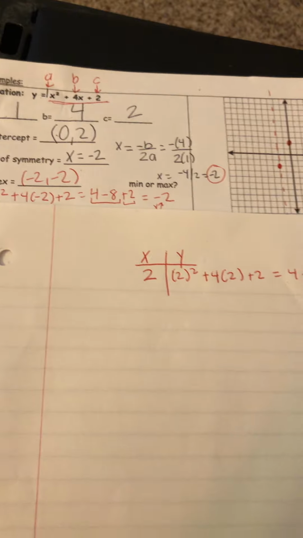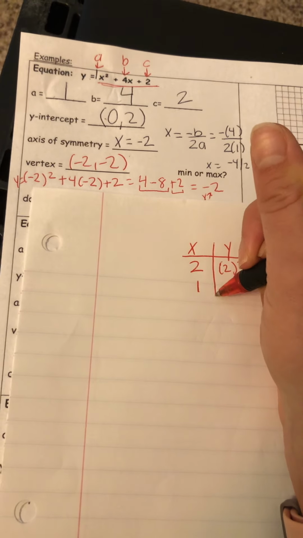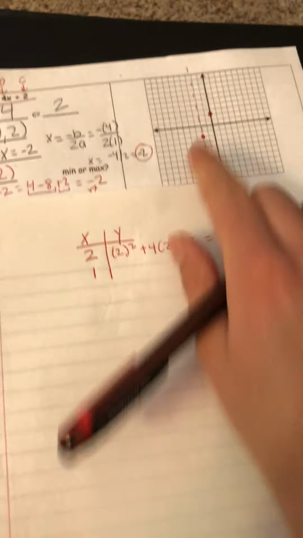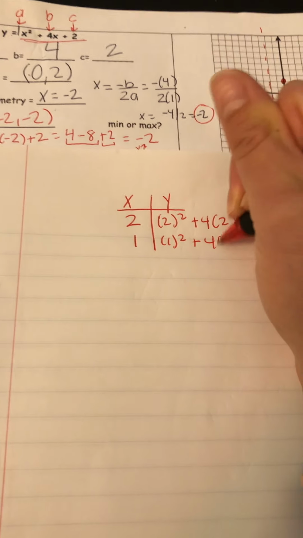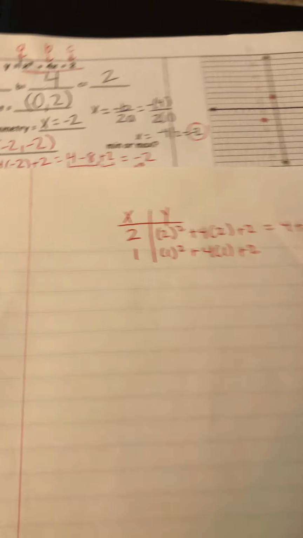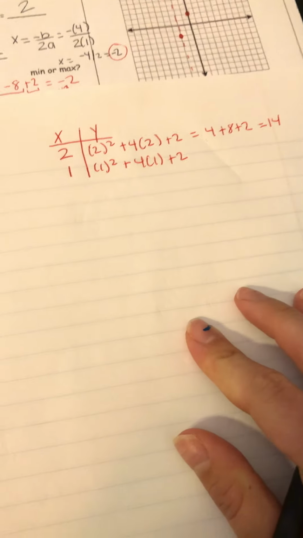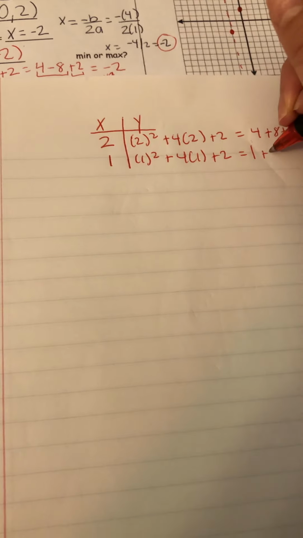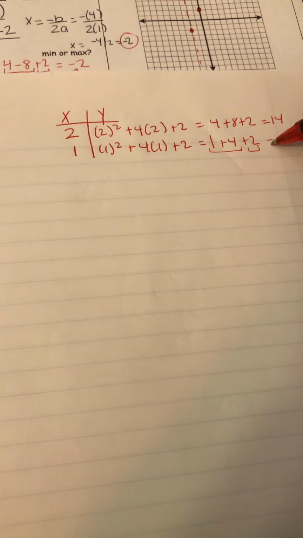Why don't we do 1? That's why we said pick wisely. You see why you have to? So it's going to go off the graph now. I'll do 1. So I have 1 squared plus 4 times 1 plus 2. 1 squared is 1. 4 times 1 is 4. And then I add my 2. 1 plus 4 is 5. 5 plus 2 is 7. So that means I have a point at 1, 7.